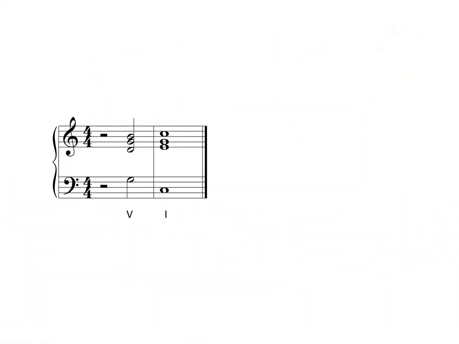A cadence is a pair of triads that is placed at the end of a phrase in a musical composition. The triads in a keyboard-style cadence are written with a close position triad in the treble clef and the root repeated in the bass clef.